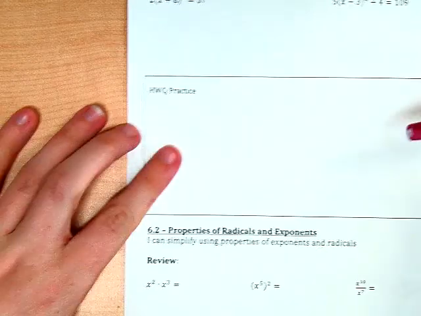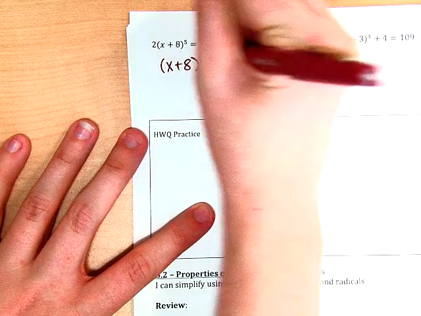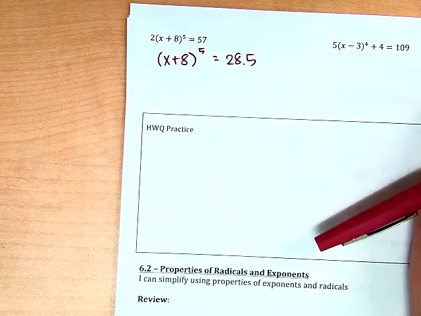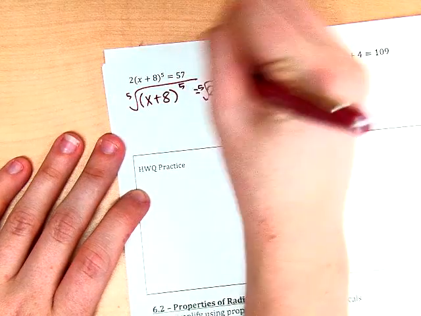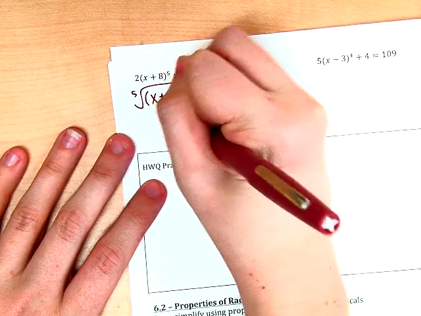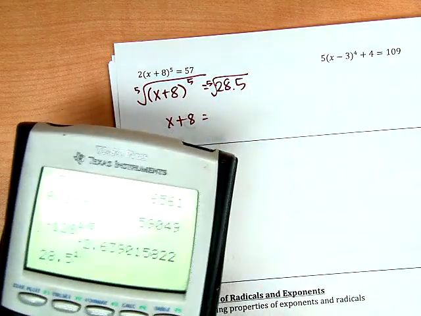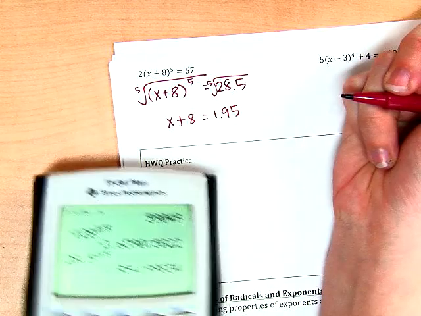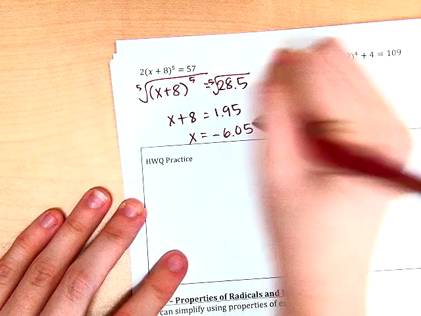Couple more on here. First thing I'm going to do is divide. So I have x plus 8 to the power of 5 equals 28.5. I know for sure 28.5 is not on my perfect fifths, because I didn't have any decimals. So I got to plug that into my calculator. 28.5 to the power of 1/5, and I get 1.95. And I just subtract 8. Negative 6.05.